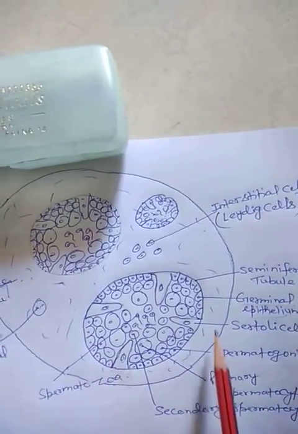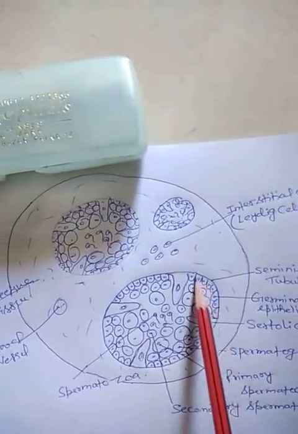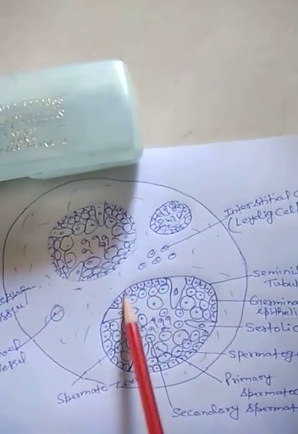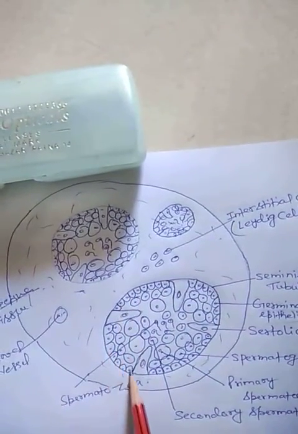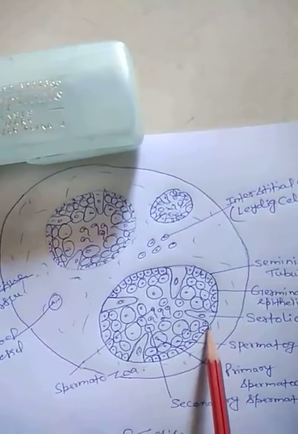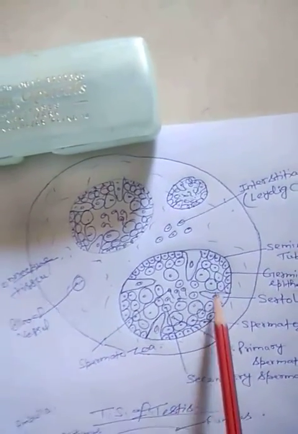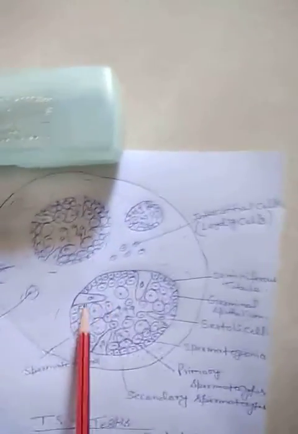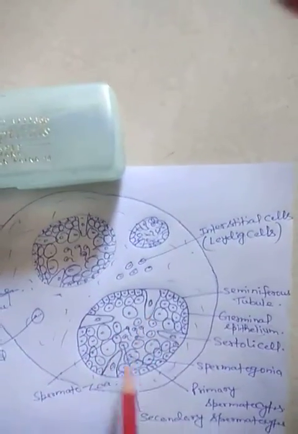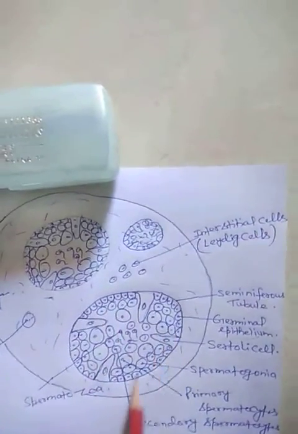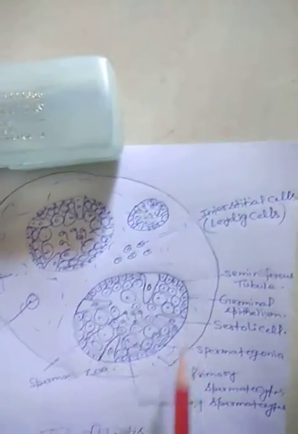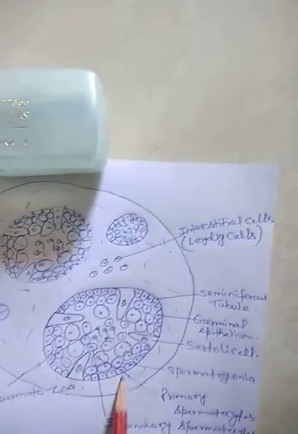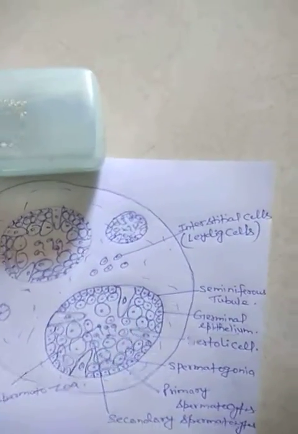Some are called the primary germ cells. Besides these, there are also large pyramid-shaped cells called the Sertoli cells. So in the germinal epithelium, there are two types of cells: the primary germ cells and Sertoli cells.